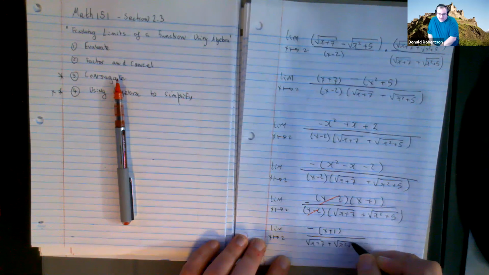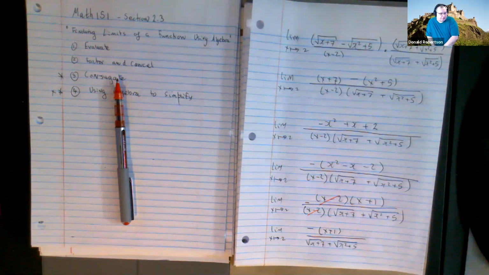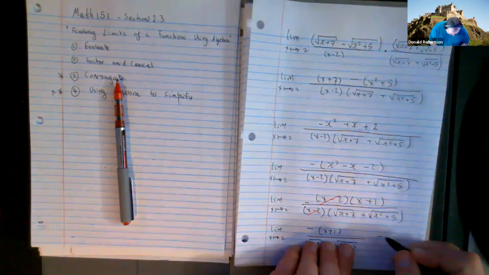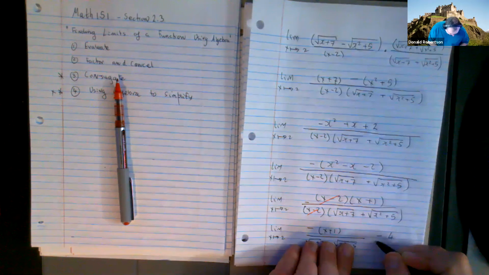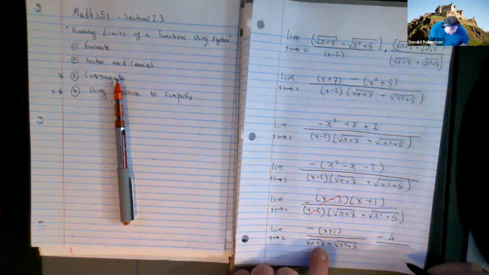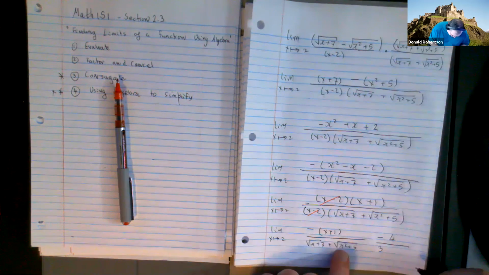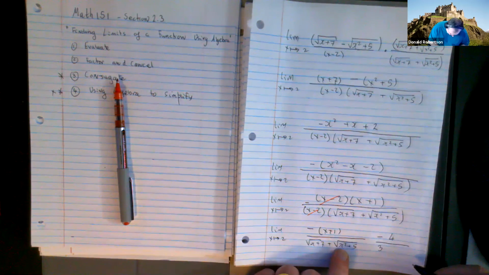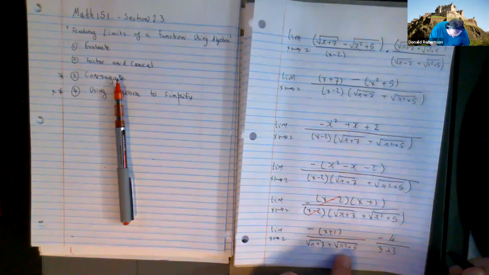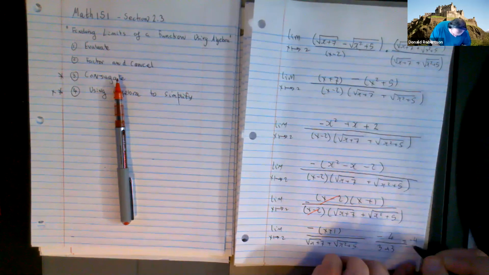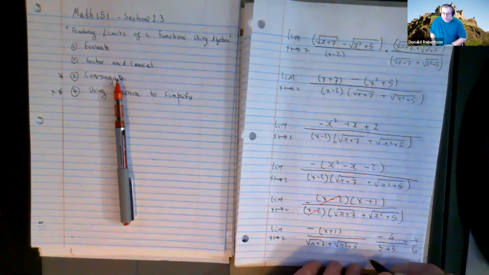And although that looks pretty ugly, it has one strong advantage. Can't you just plug 2 in and get the answer? There is no problem with the top line. It's negative 2 add 1... 2 add 7 is 9, square root of 9 is 3. 2 squared add 5 is 9, square root of 9 is 3. And we get negative 3/6, which is negative 1/2.